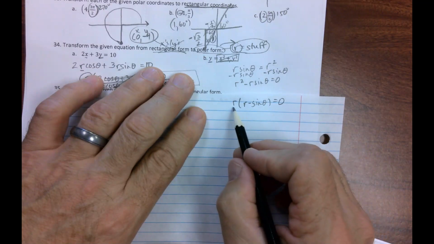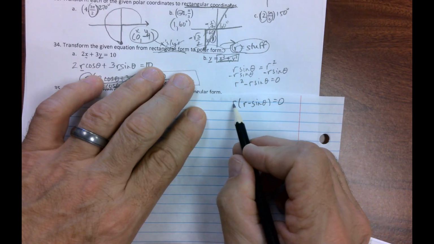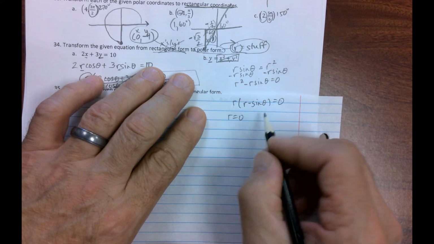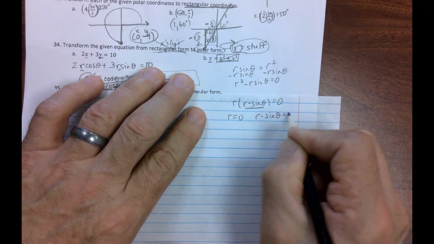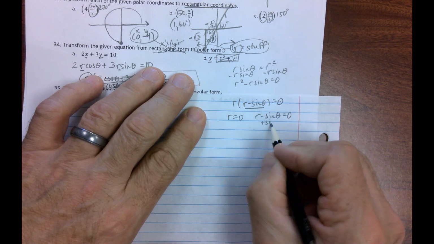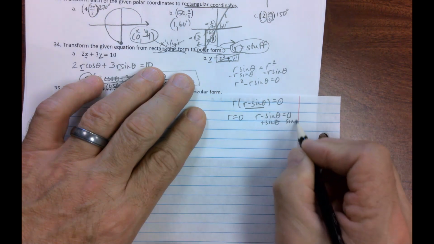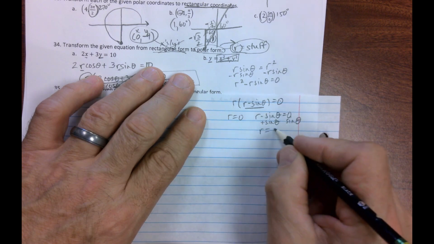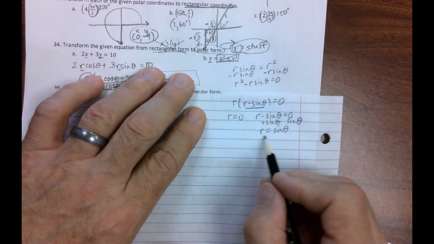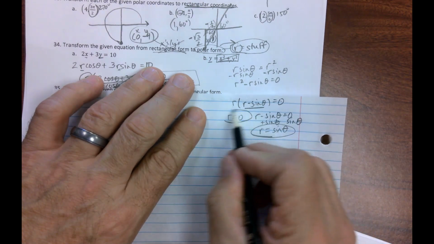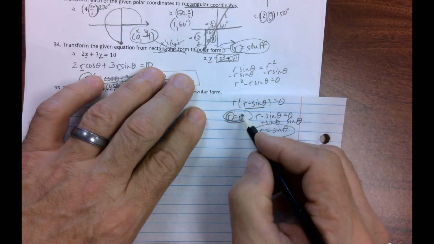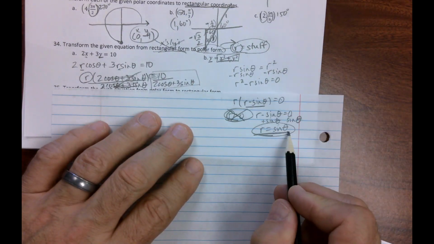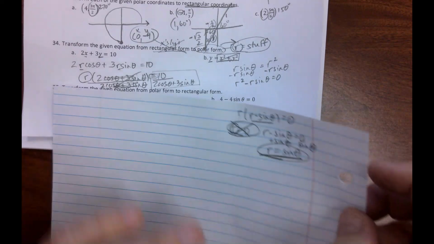Remember, this is a situation. We have two situations. R equals 0, and then this stuff equals 0. So we're going to solve by adding sine theta to both sides. So we get r equals sine theta. There's an answer. But in this world, r stands for radius. Your radius can't be 0. So therefore, this is your answer. Kind of a strange situation, but that's what's up.